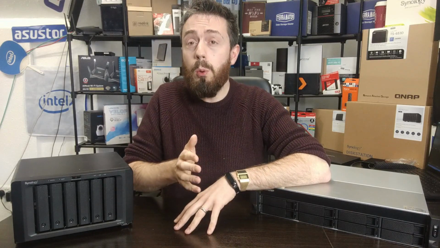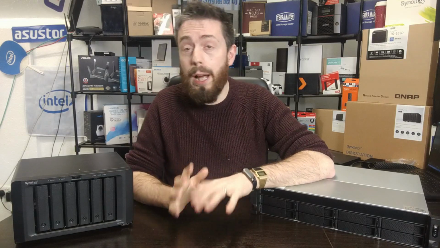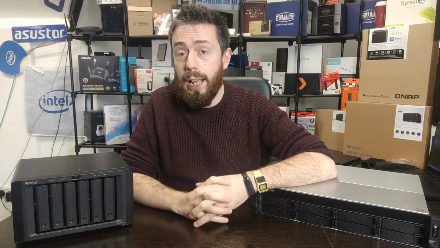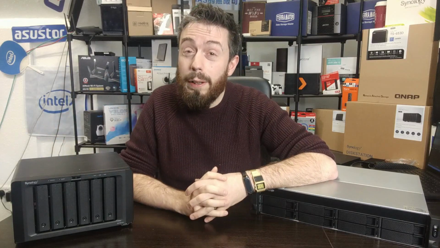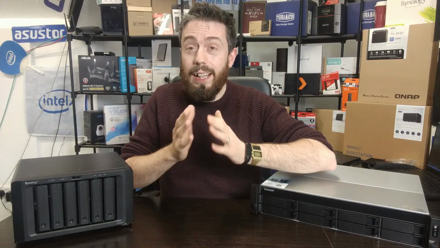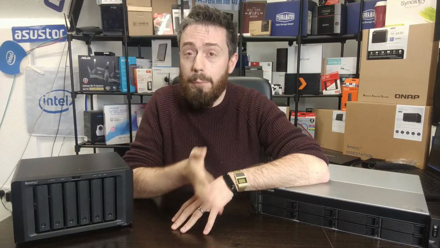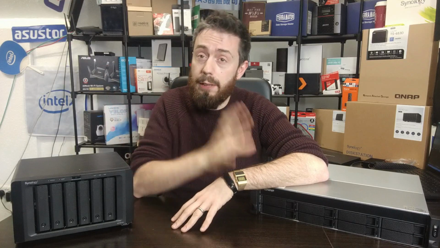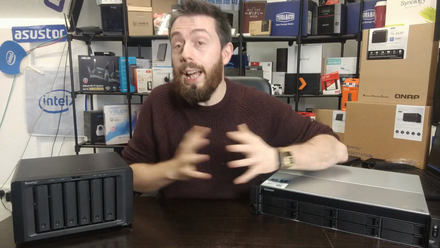Secondly, I am talking about Rackmount and Desktop Solutions irrespective of brand. Although I do have a QNAP here, the 873AU, and a Synology here, the 1621 Plus, it doesn't make a blind bit of difference. Everything I'm talking about today is largely applicable to any NAS brand, so don't think this is brand specific. This can be generally applied to any NAS out there.